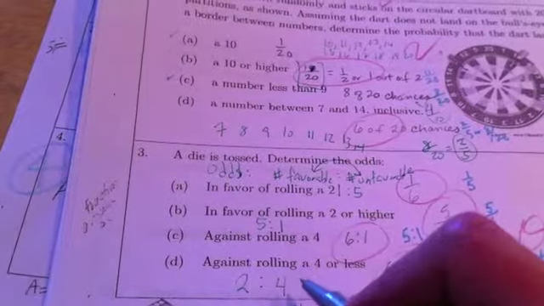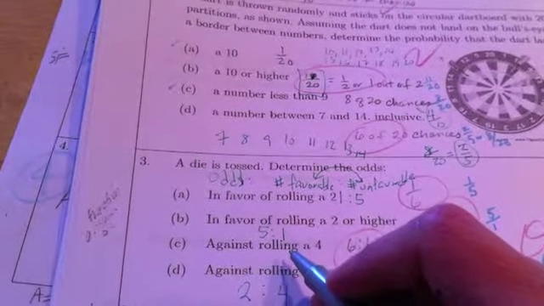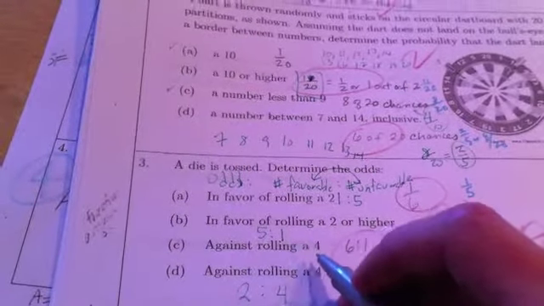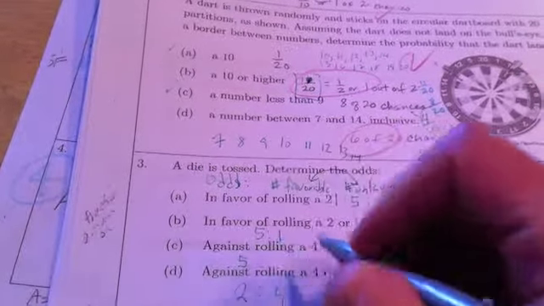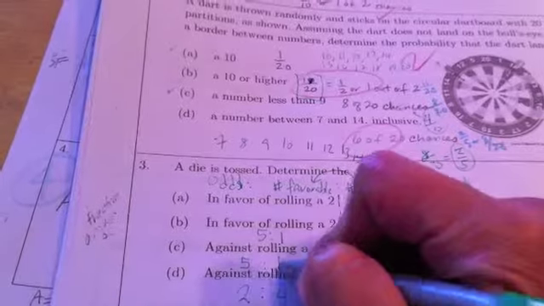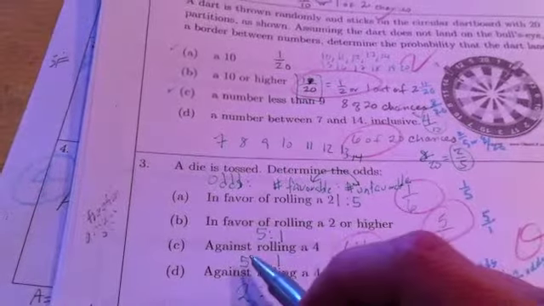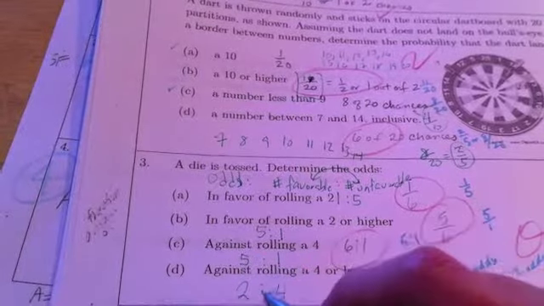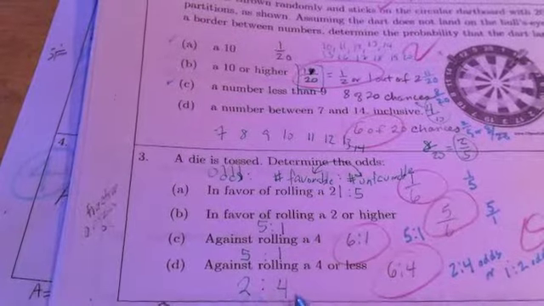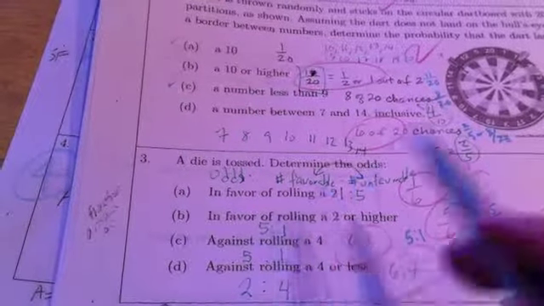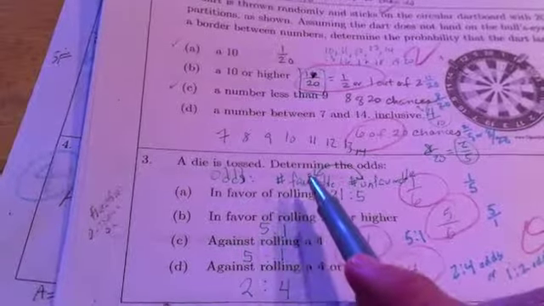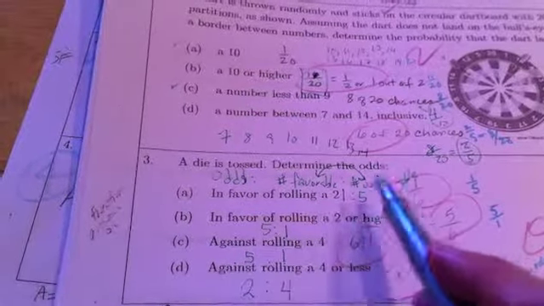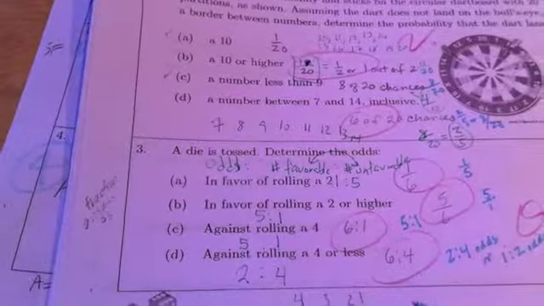that you want. And I'm realizing I skipped C, against rolling a 4, so that means that there are 5 numbers that you don't want and 1 number that you want. So 5 unfavorable to 1 favorable, and 2 unfavorable to 4 favorable. So the odds in favor give the favorable first, the odds against give the unfavorable first. So 2 to 4.